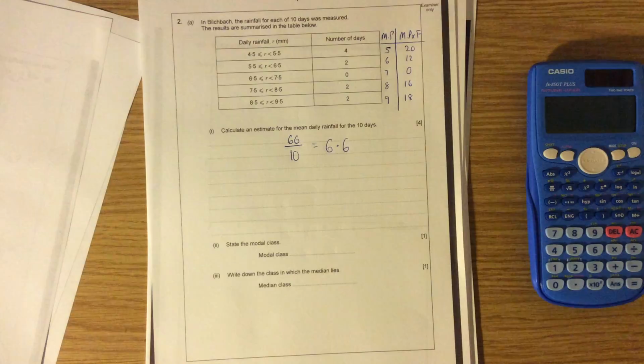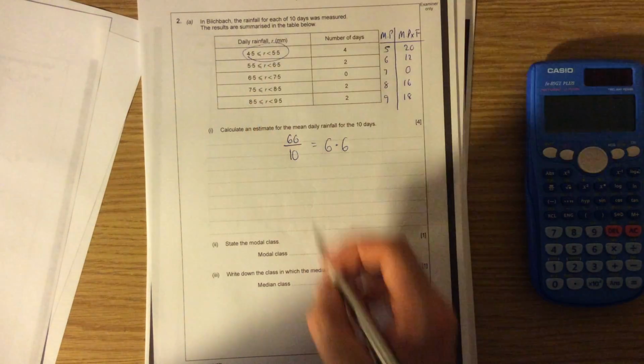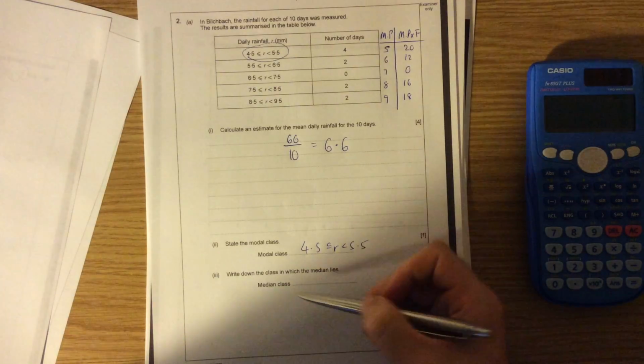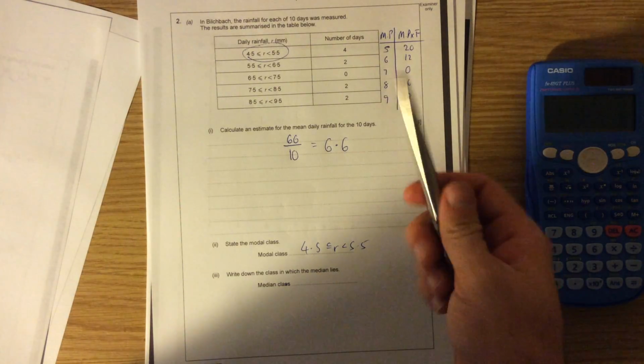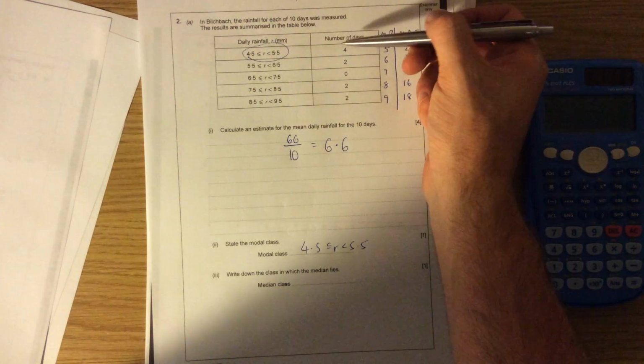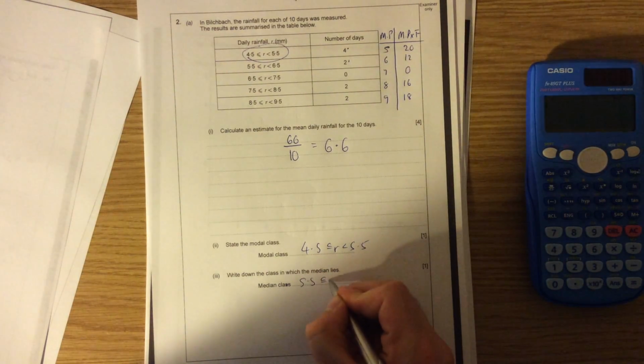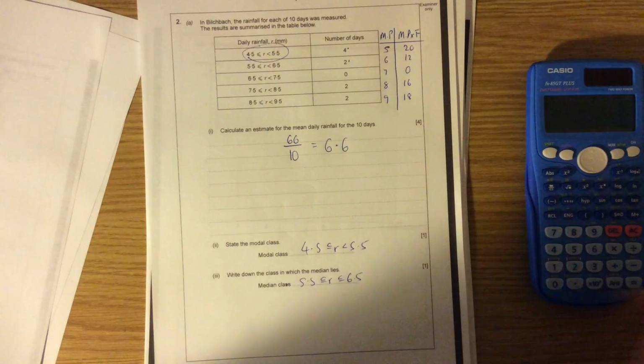The modal class is the class with the most in, so the class with the most in is 4.5 to 5.5. The median is where the middle person is, and that would be the 5th day. So we've got 4 here, the 5th day would be in here, 5.5 to 6.5.